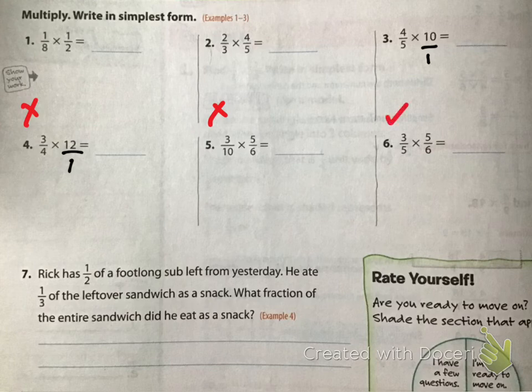What about number 4? Can I cross-cancel anything for number 4? What do we think? Yes, we can. What about number 5? Can I cross-cancel anything for number 5? Yes, we can. What about number 6? Can I cross-cancel anything for number 6?